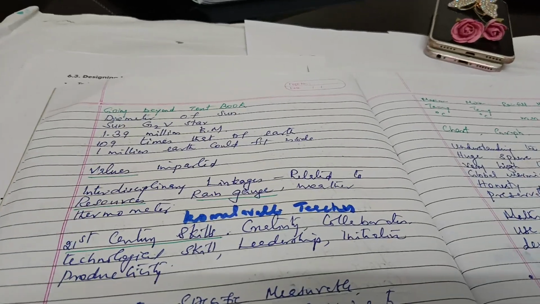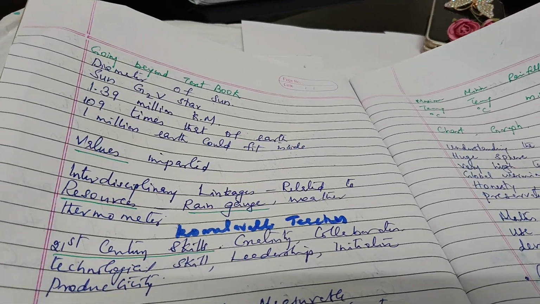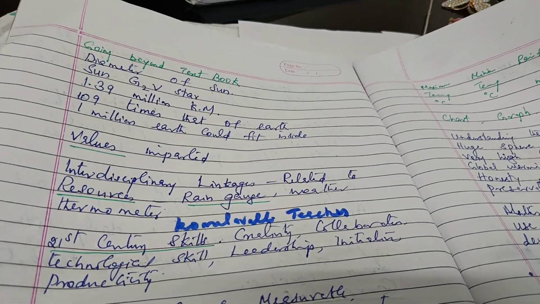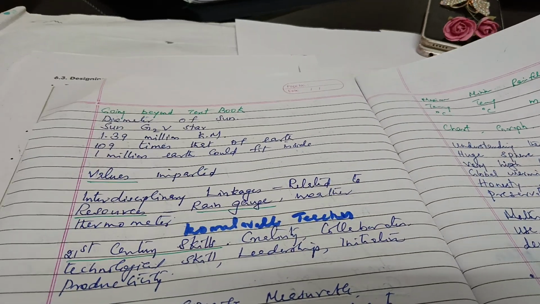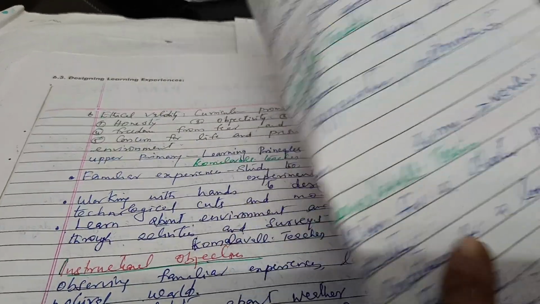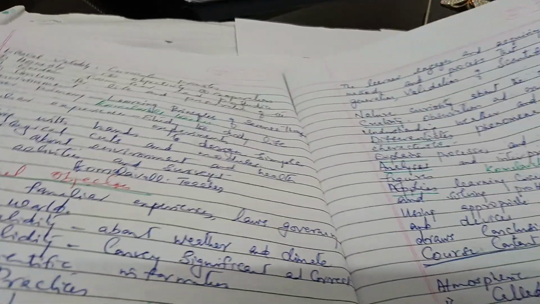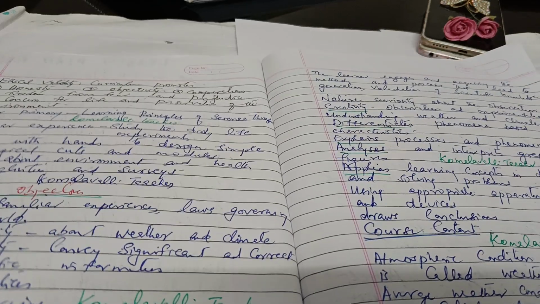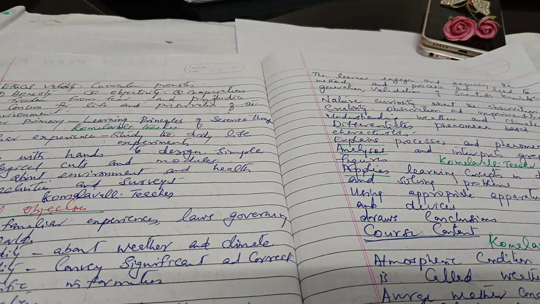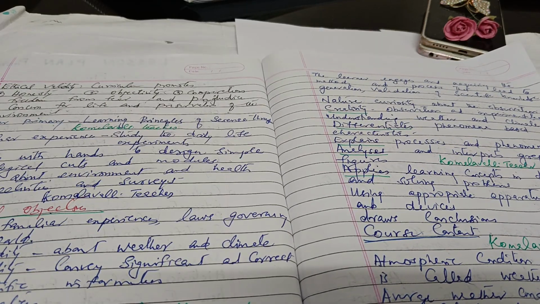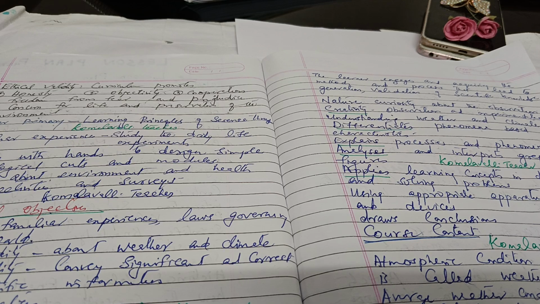Then here comes going beyond the textbook. Why are we going beyond the textbook? The reason is that, according to the new curriculum, one subject is related to another subject, and that subject is related to the next subject.